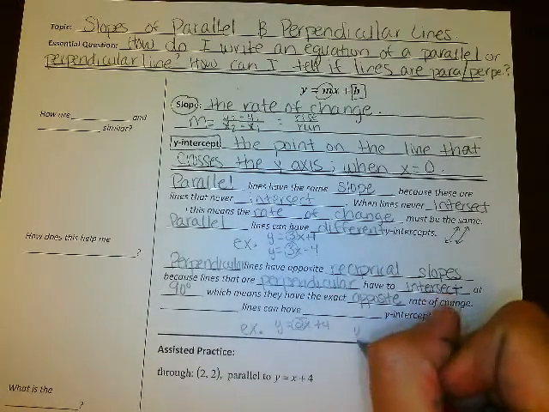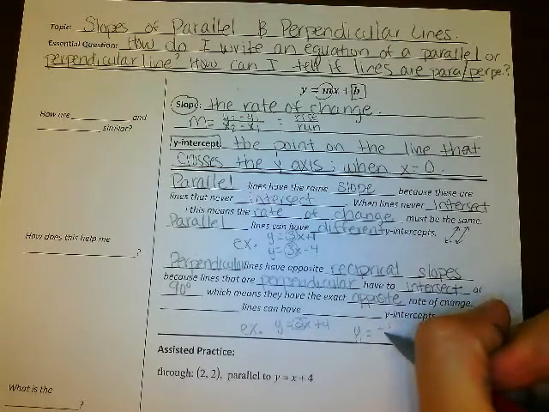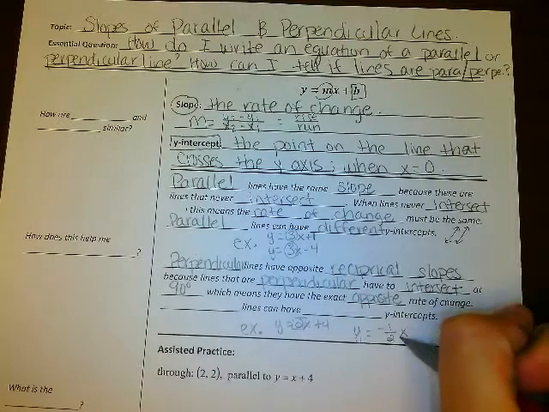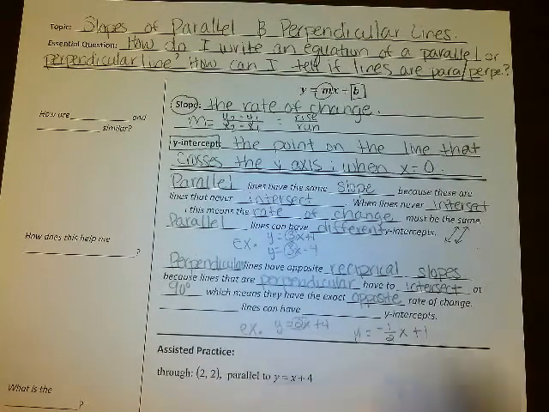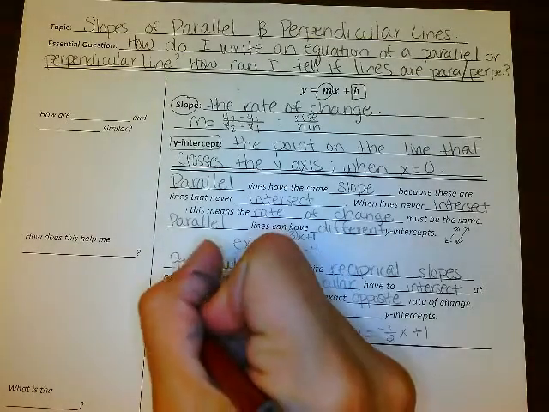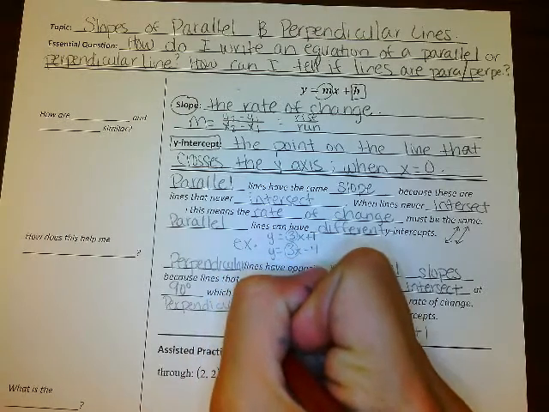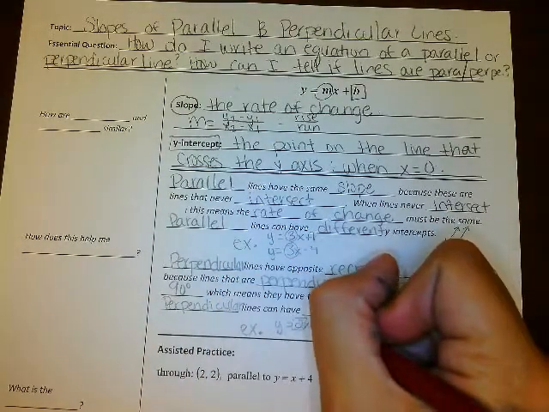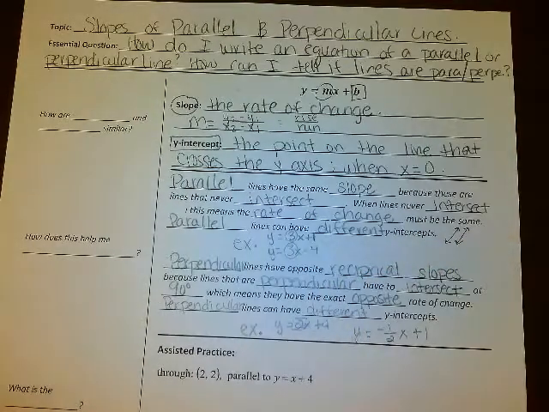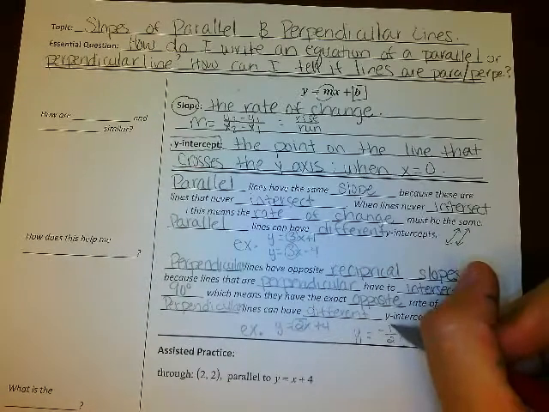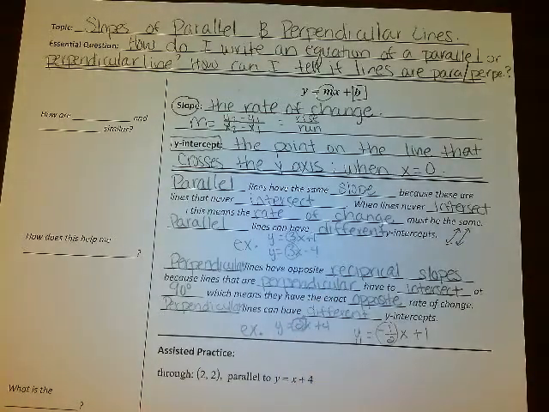So the opposite reciprocal would be y equals negative 1/2 x, and then we can change the y-intercepts. That's this last part. So perpendicular lines can have different y-intercepts.